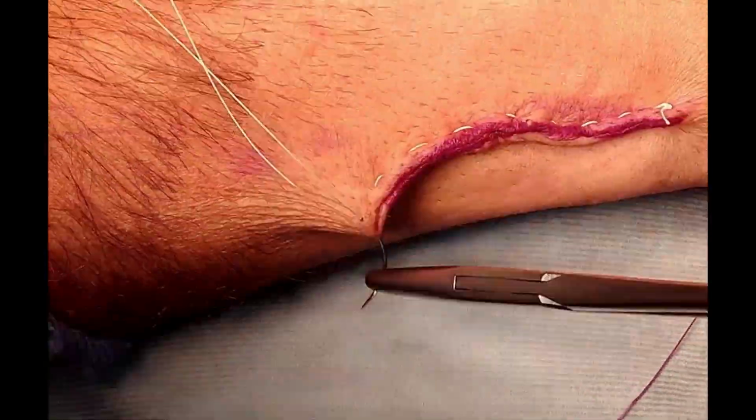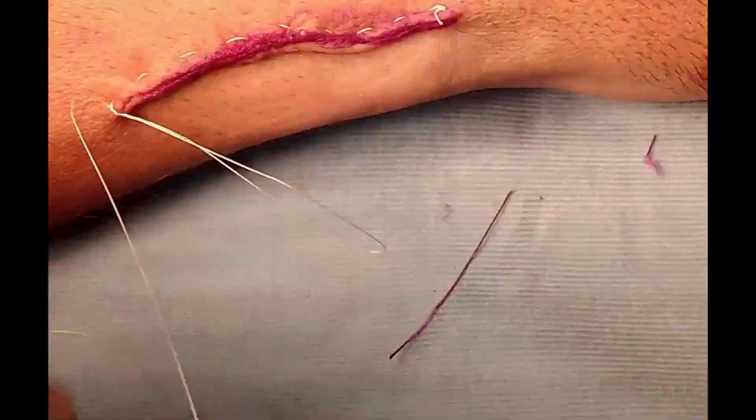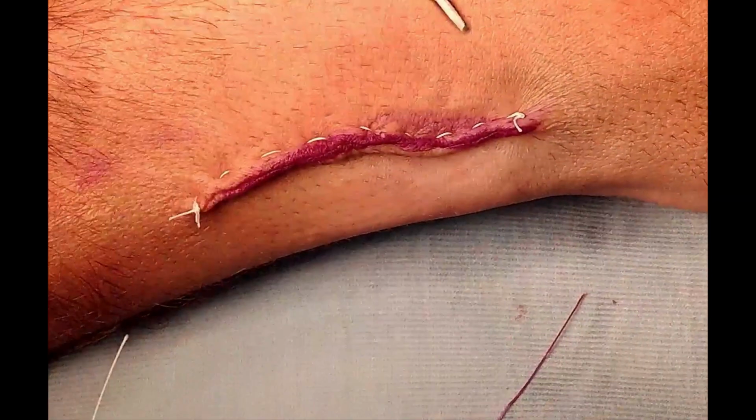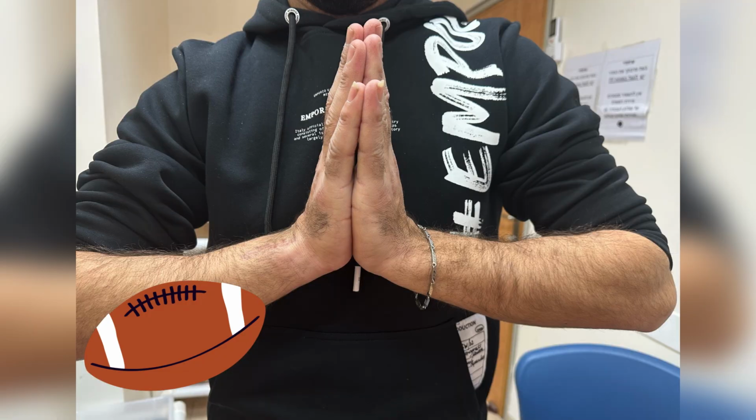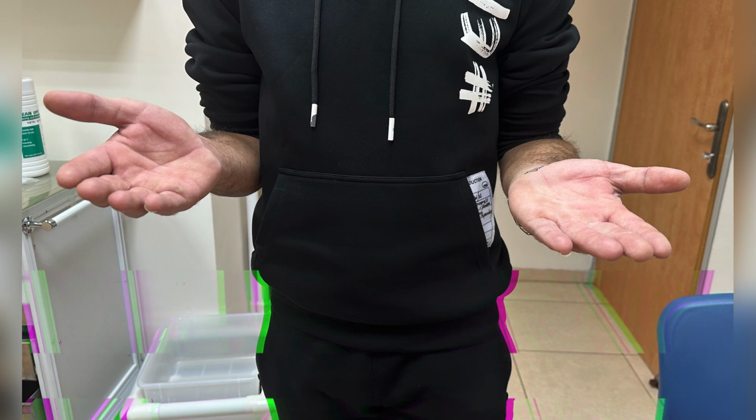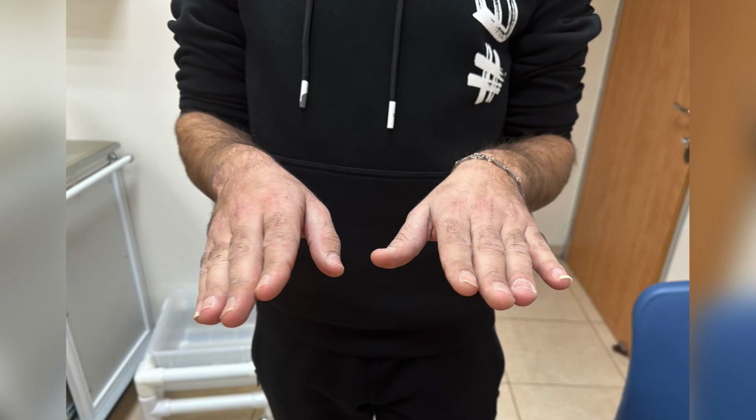I will just show the clinical outcome, showing the range of motion of this patient. This is the flexion, extension, supination, which is not bad at all, and pronation.